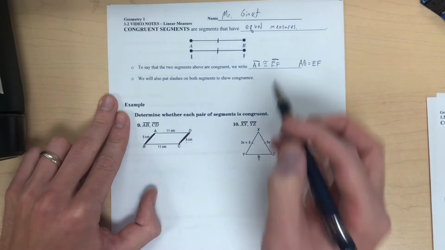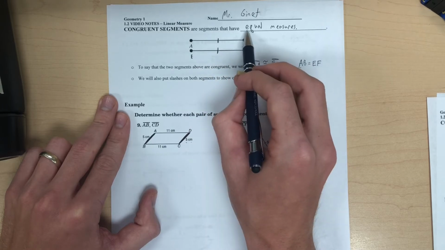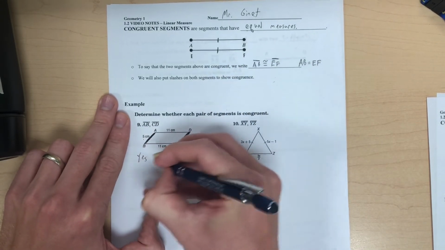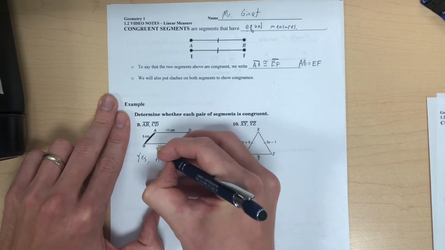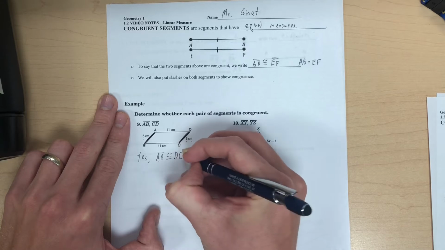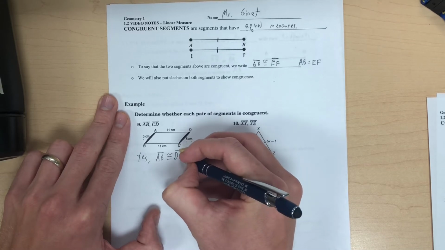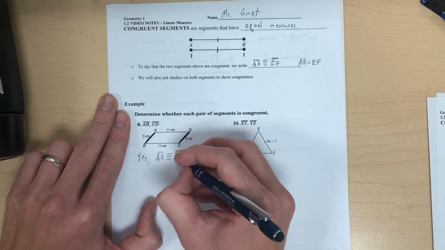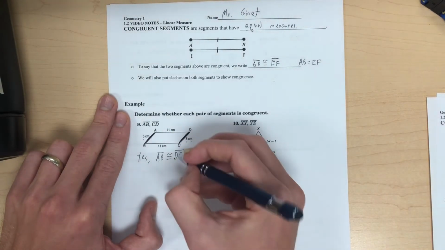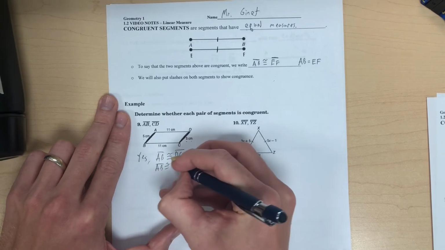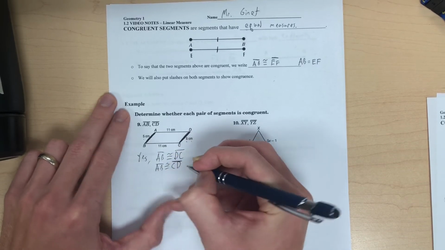So these two fill the requirements of having equal measures. So we can say, yes, AB is congruent to DC. Sorry, this should say CD. But DC and CD are congruent to each other. So that's okay. So AB is congruent to CD.